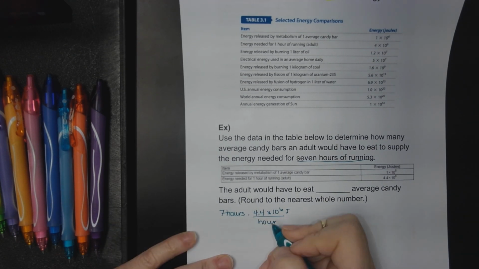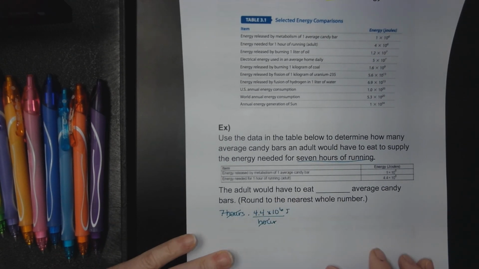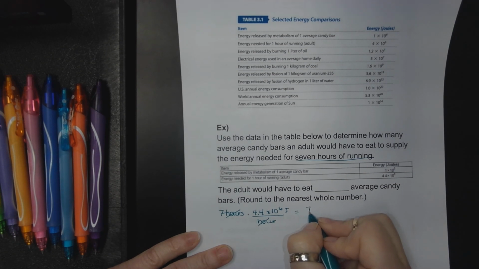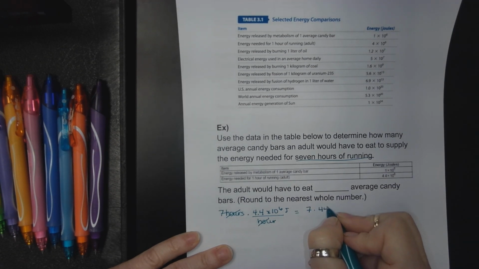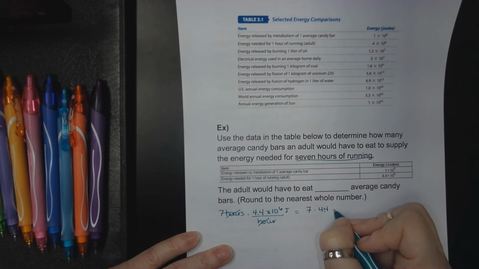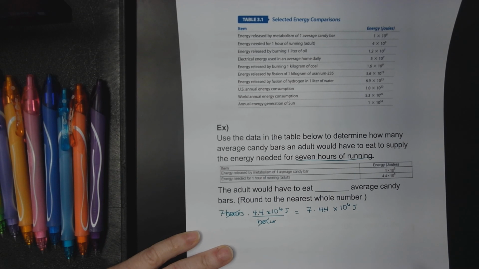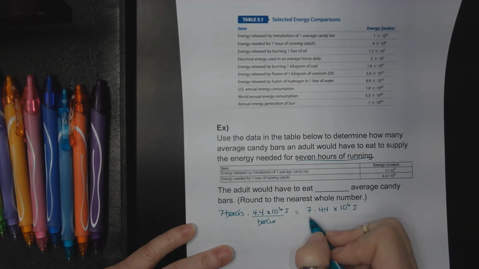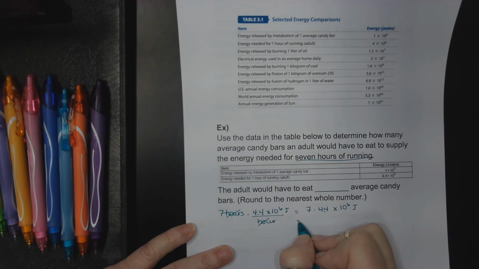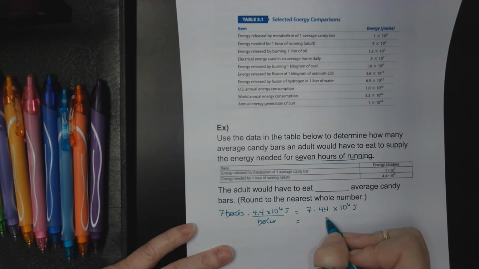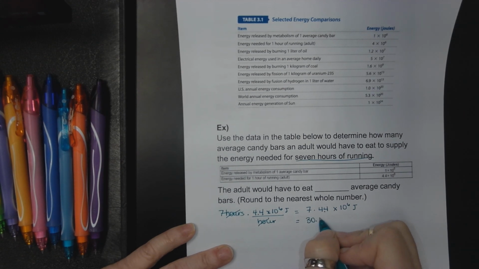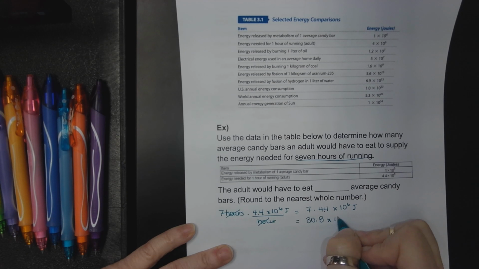So here we can cancel our hours. 7 times 4.4 times 10 raised to the 6th, and that was joules, right? So we could do that math. 7 times 4.4 is going to give us 30.8 times 10 to the 6th joules.